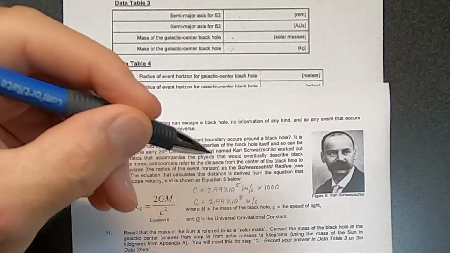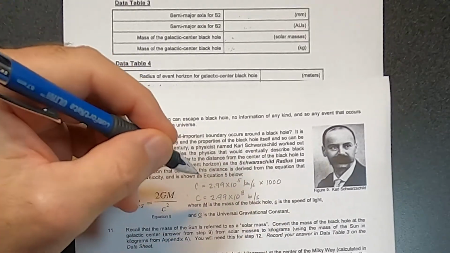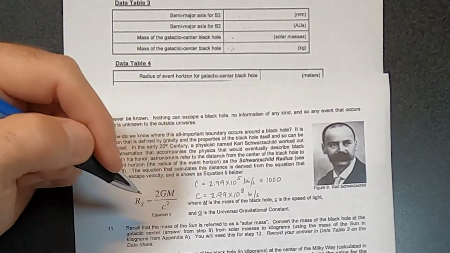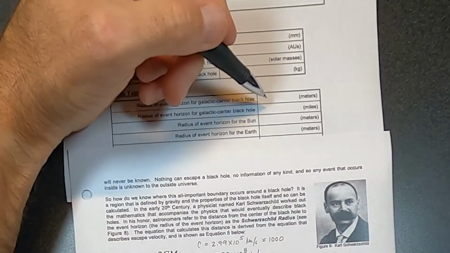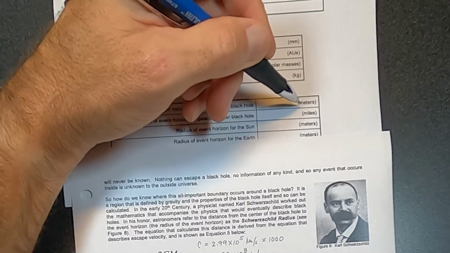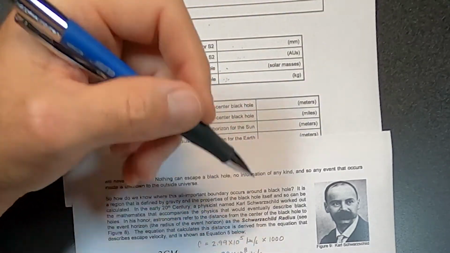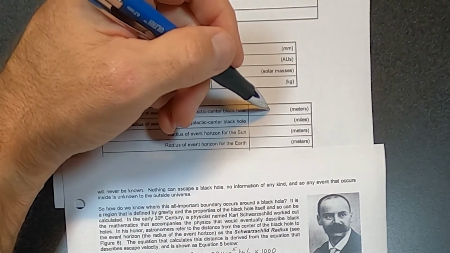A lot of people have trouble with this number and this calculation, so make sure that you listen and follow this carefully. And of course, when you get the answer, you're going to report it right here. It is automatically in meters because this is in meters. And then on Canvas, there's a way to check this answer.